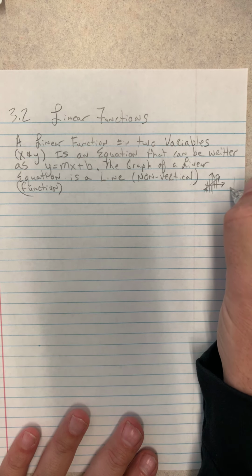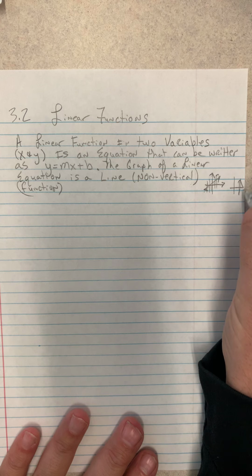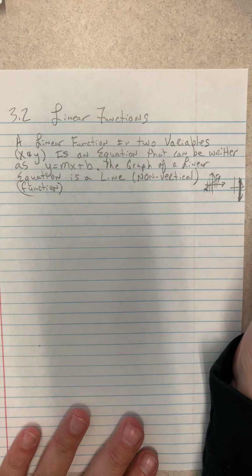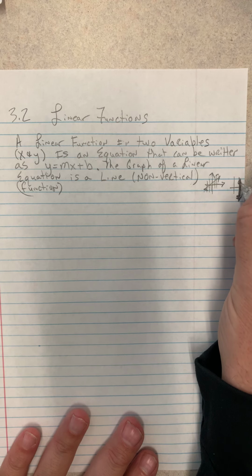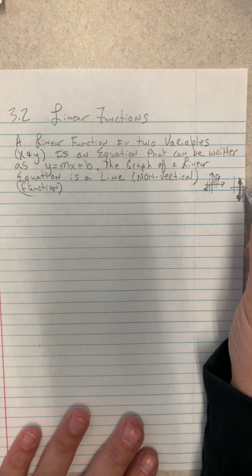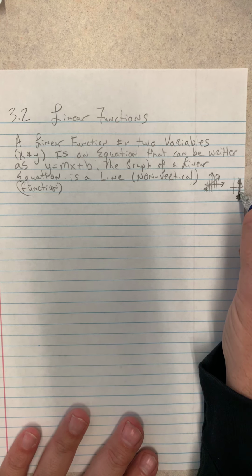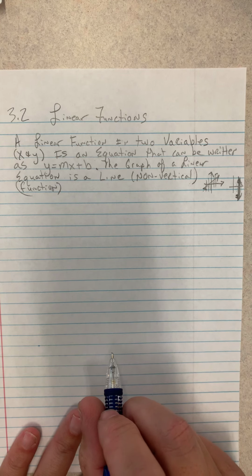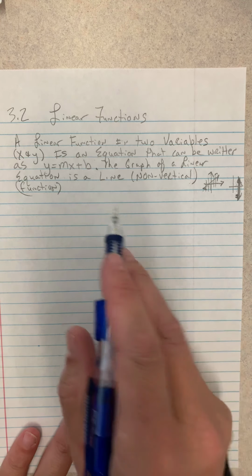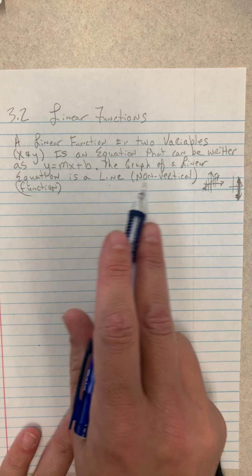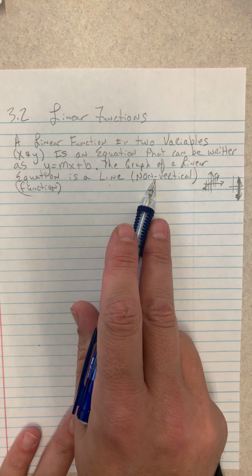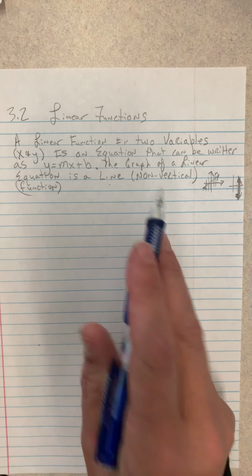Now remember, if I have a line x equals something, I have a vertical line. That would not be a function. It's linear, it's a line, but it's not a linear function. It's not a function because here if I have the line x equals a number, a vertical line, all your inputs, all your x values are the same. So the graph of a linear function is a line, but it's got to be a non-vertical line. Can't be straight up and down, that's not a function.